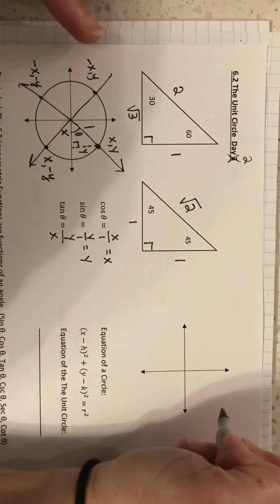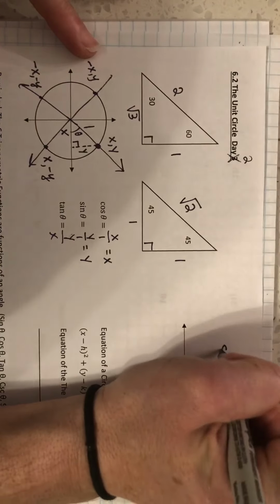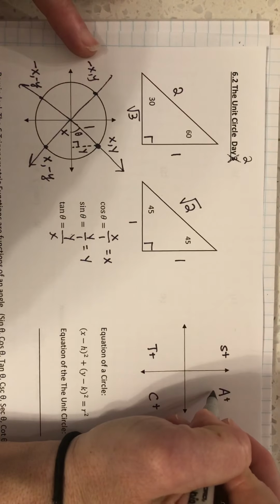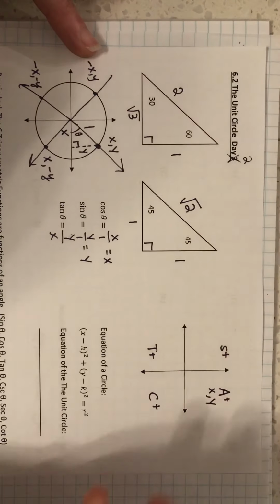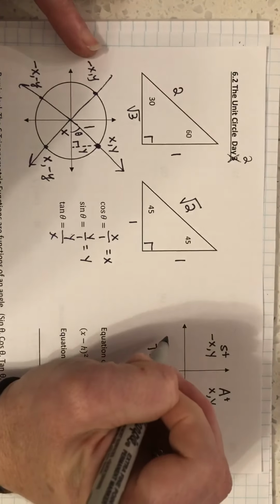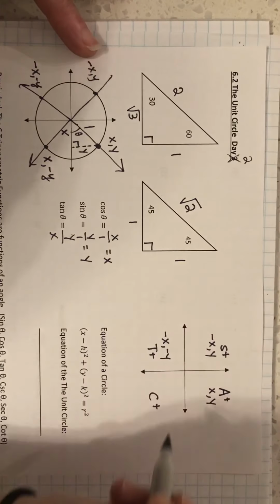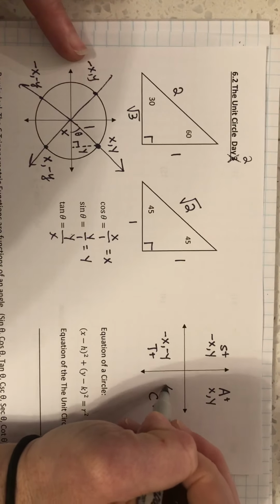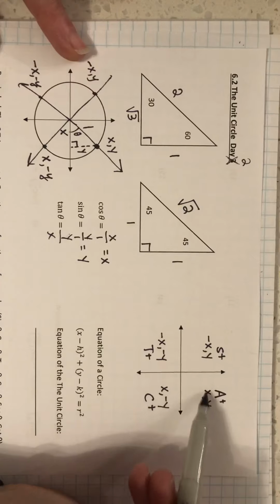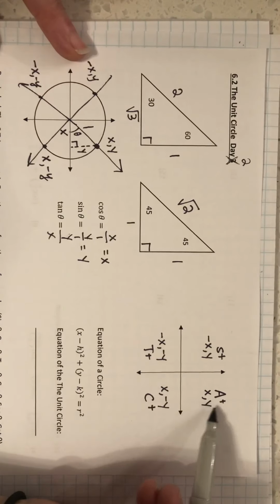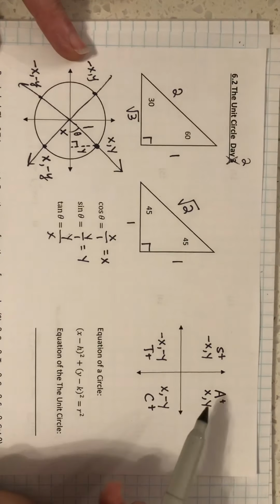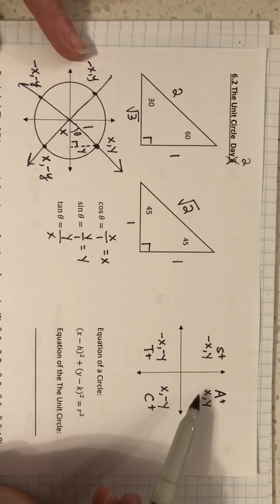So we said yesterday we have All Students Take Calculus, right? Because if you're an ordered pair that landed in quadrant 1, then you have a positive x and a positive y. If you're an ordered pair in quadrant 2, then you have a negative x and a positive y. If you were an ordered pair in quadrant 3, you have a negative x and a negative y. If you were an ordered pair that landed in quadrant 4, then you have a positive x and a negative y. So the cosine of any angle that lands in quadrant 1 is going to have a positive ratio. The sine of any angle that lands in quadrant 1 is going to have a positive ratio. The tangent will be y over x.